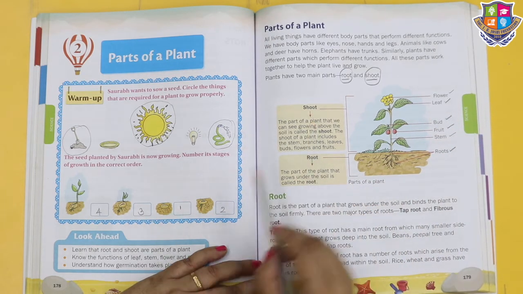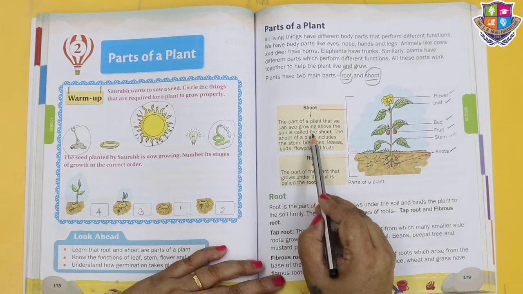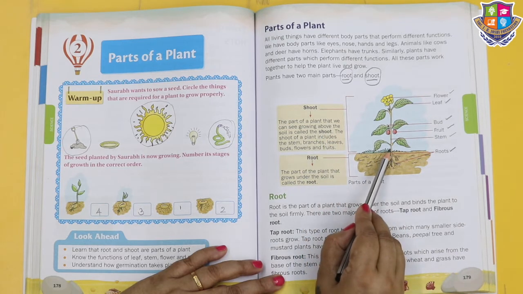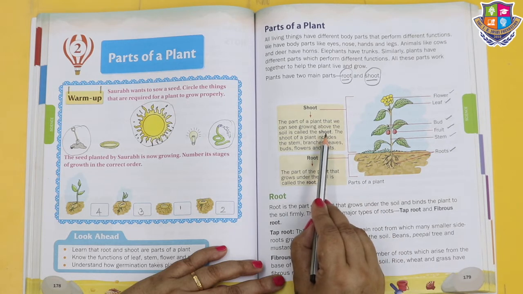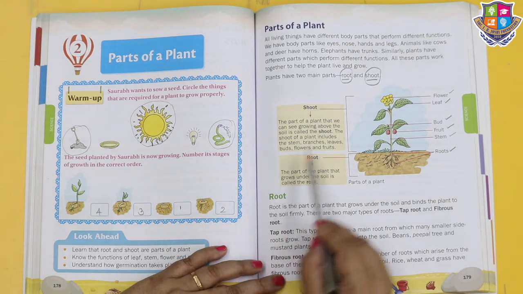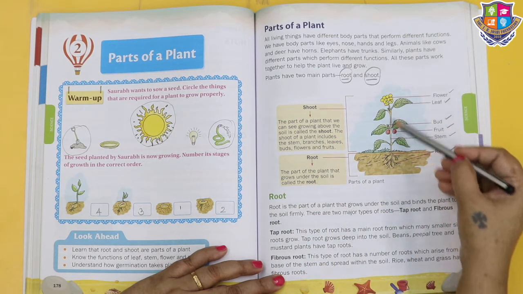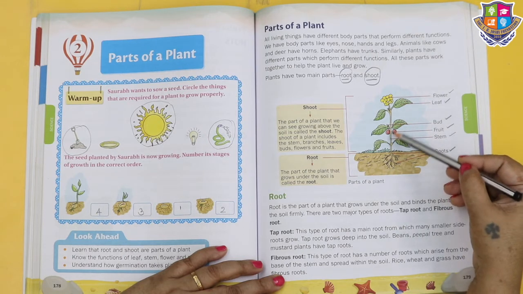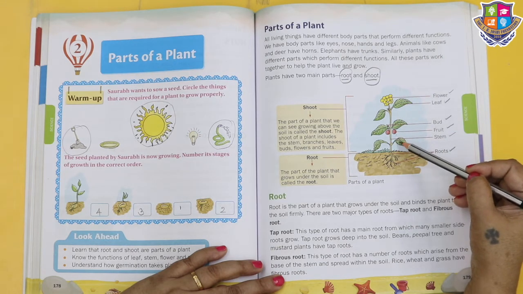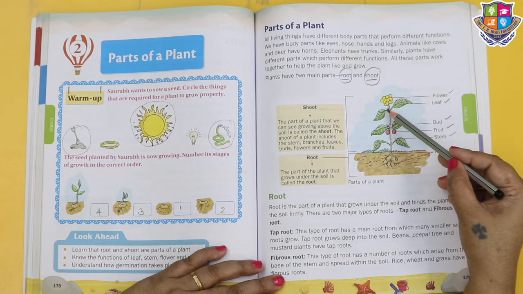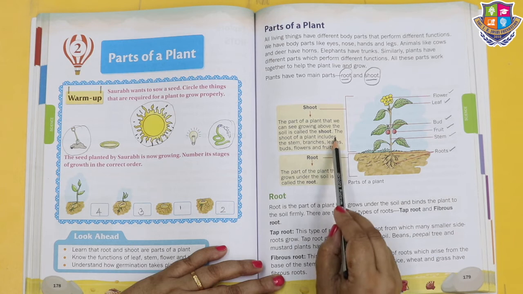We begin with the shoot. The part of a plant that we can see growing above the soil is called the shoot. Can you see this part growing above the soil? It is called the shoot. The shoot of a plant includes, let us see once again, the stem, the branches, then the leaves, bud, flowers and fruits.